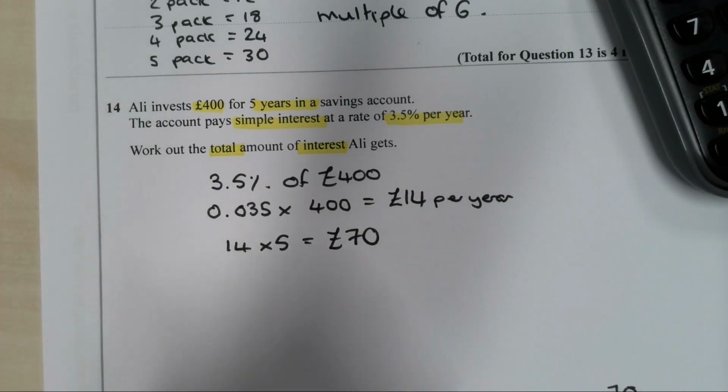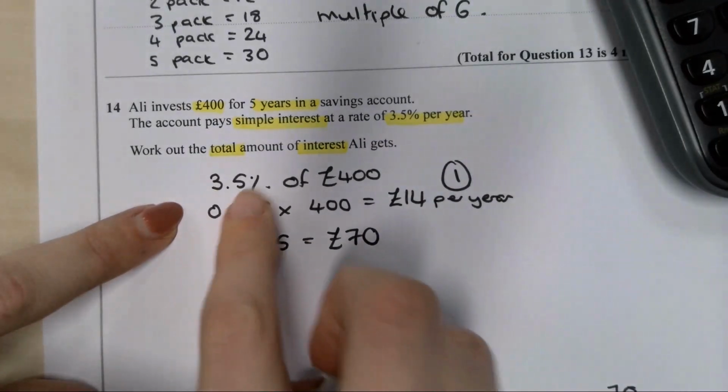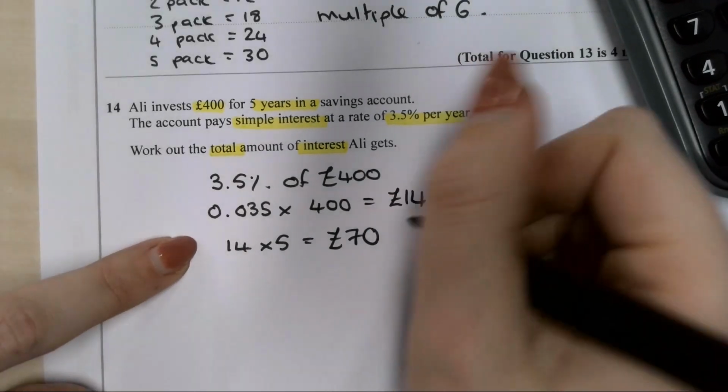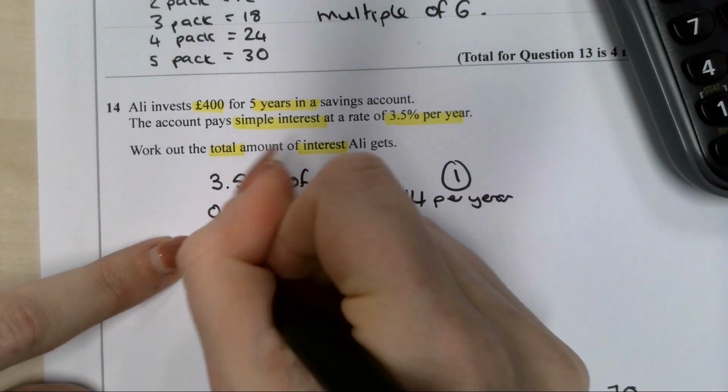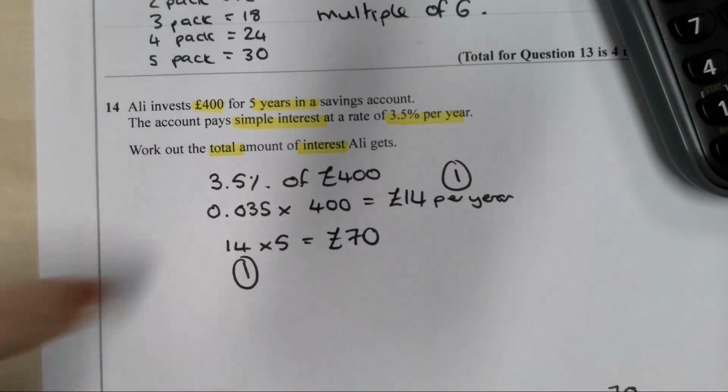So we've got 1 mark for finding the 3.5% of 400, and then second mark for then multiplying that by 5, and then the third one for my answer at the bottom.